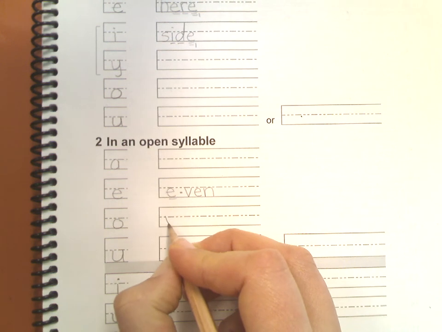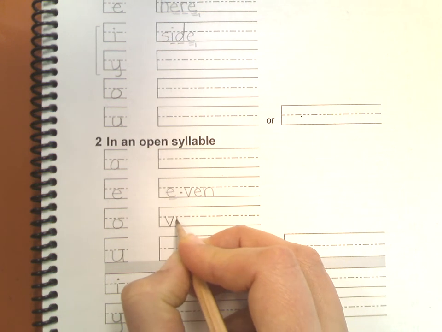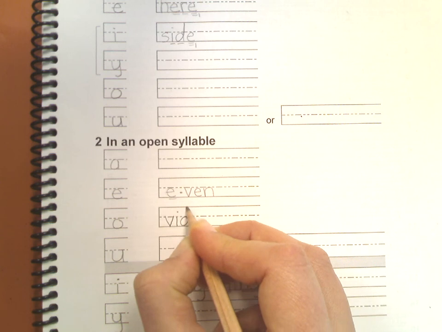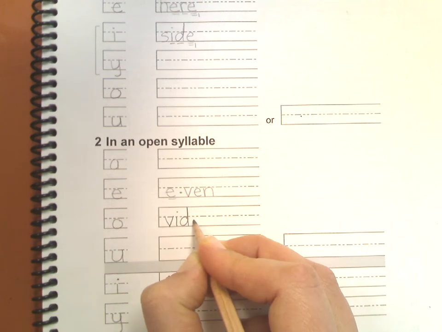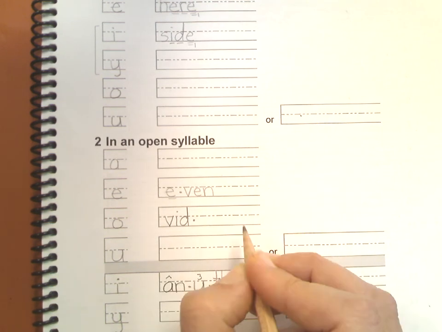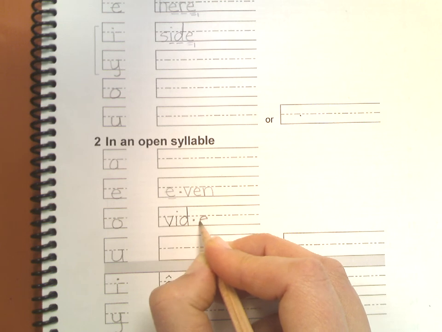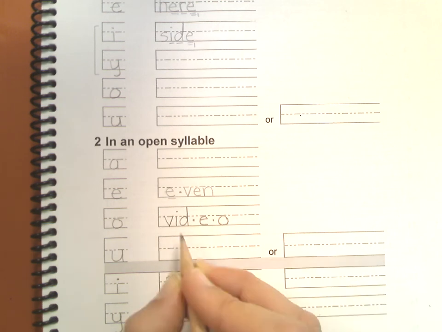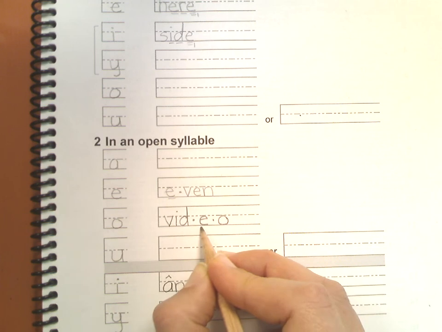Just tell me the first syllable. Good, vid. I'm going to make sure I'm starting my D in the correct spot because I don't want to write Vibio, because that isn't a word. Good, E. And good, O. And then both of my open syllables, I'm going to underline.